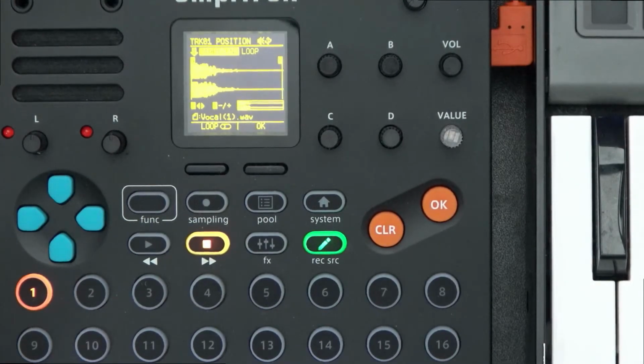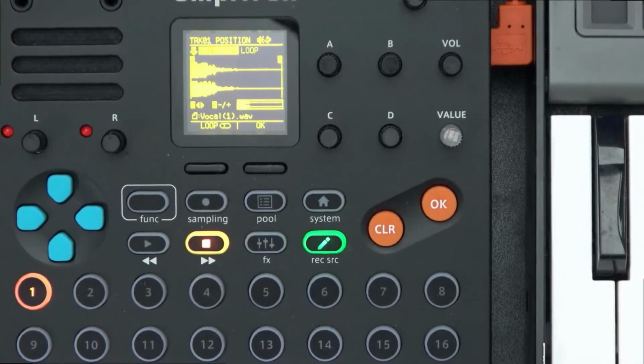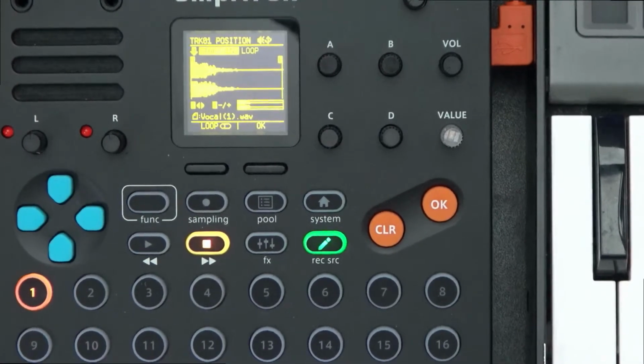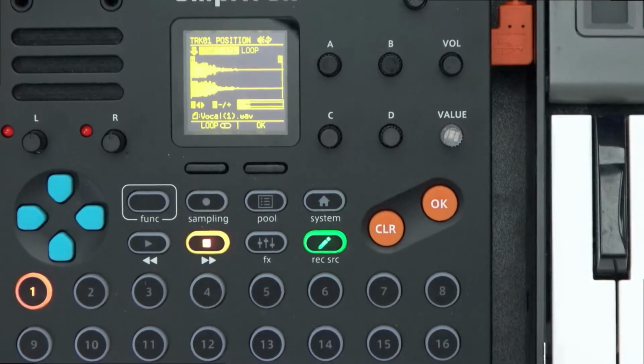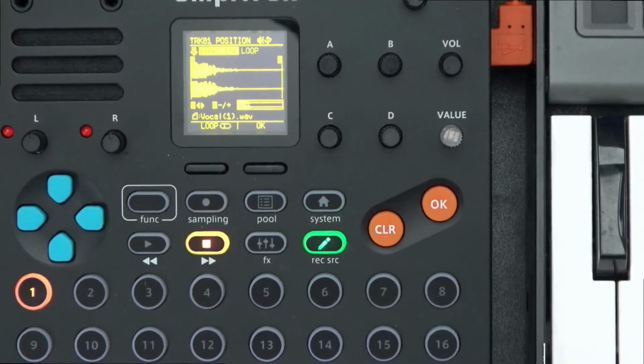So if I go USB MIDI and change this to channel 1, it's not responding. 2, 3, 4, 5, 6, 7, 8. So I'm not sure how we can get it to respond. I've got an effect on in Ableton.